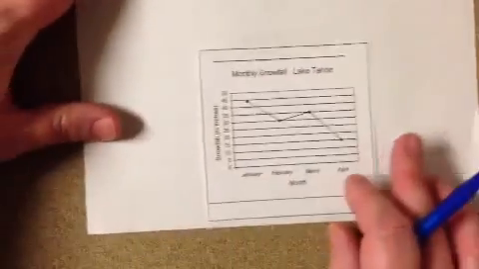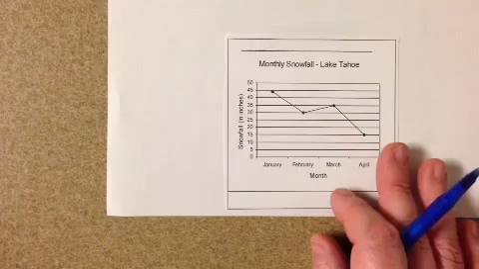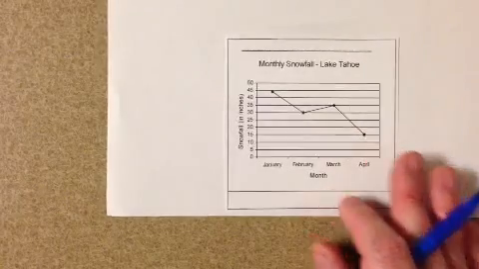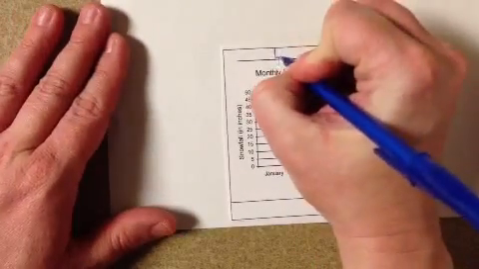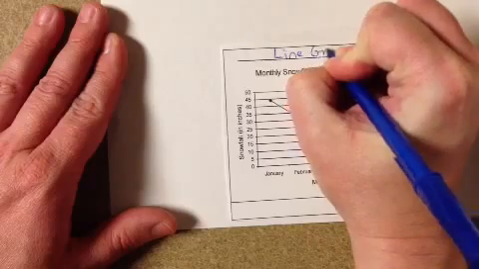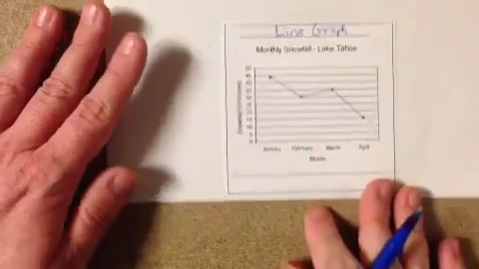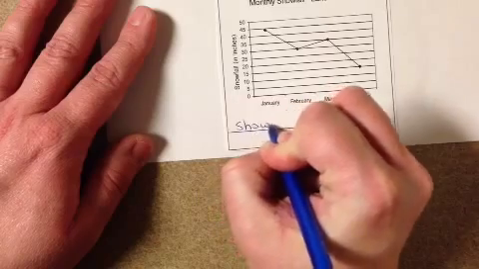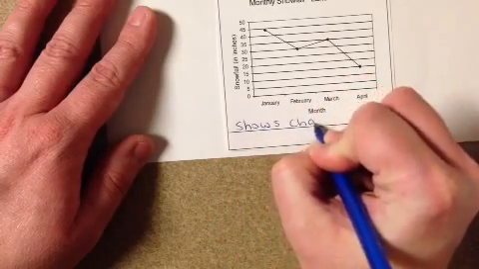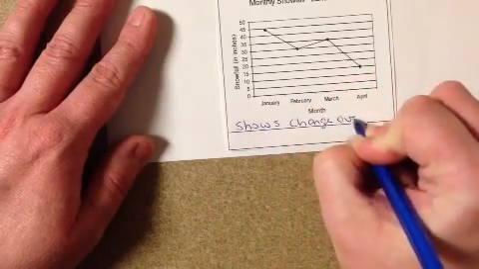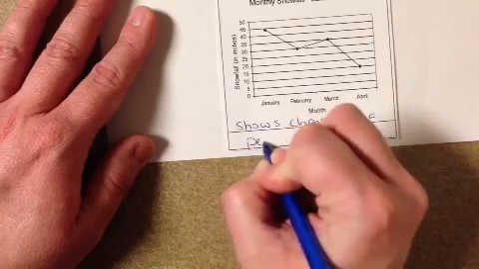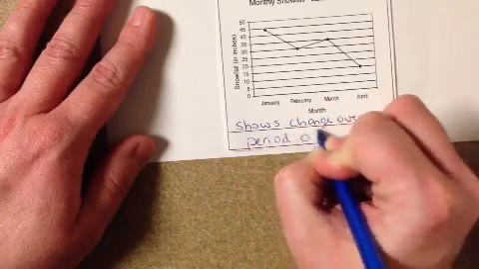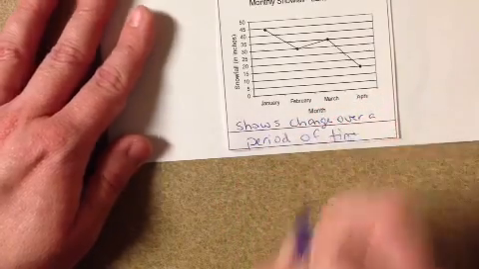All right, we also have the line graph. Okay, so this is the line graph. And the line graph shows change over a period of time.